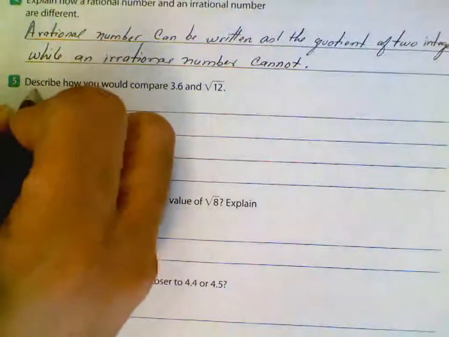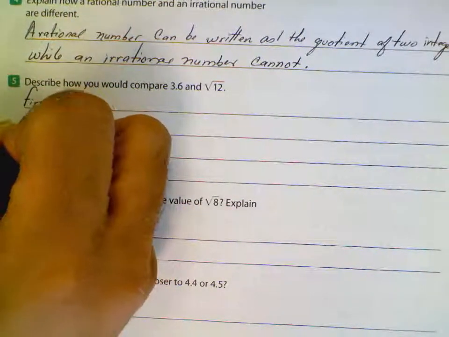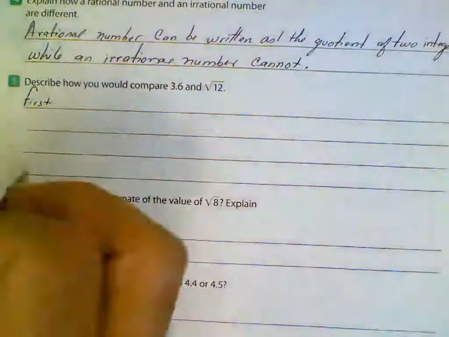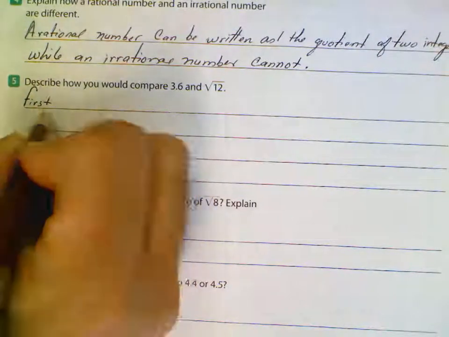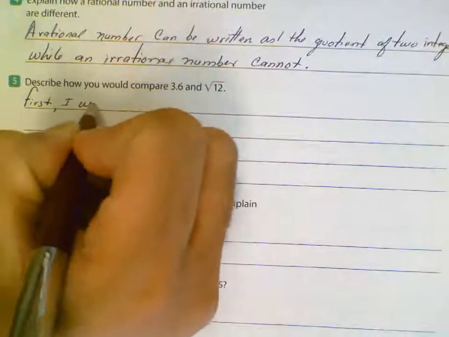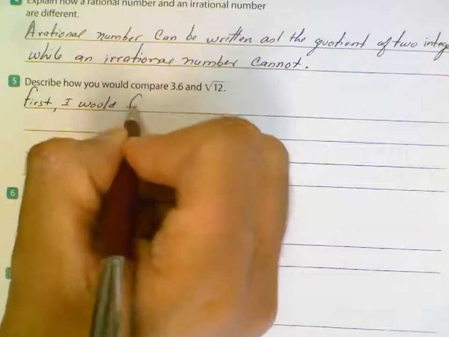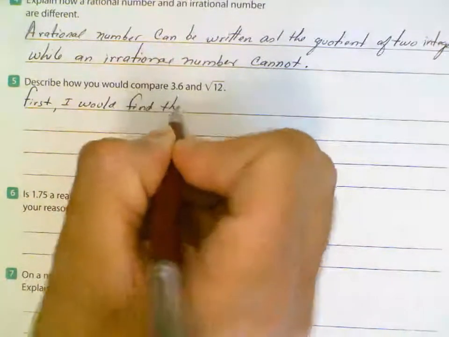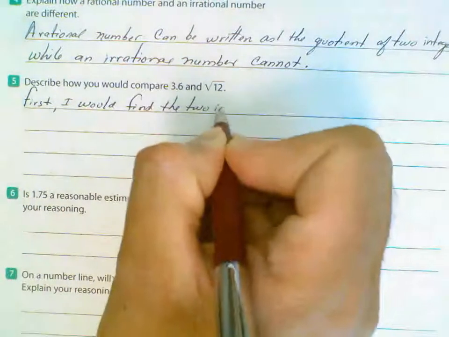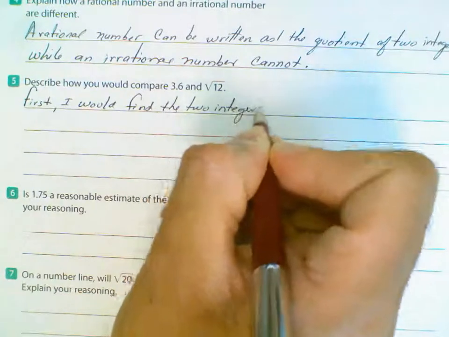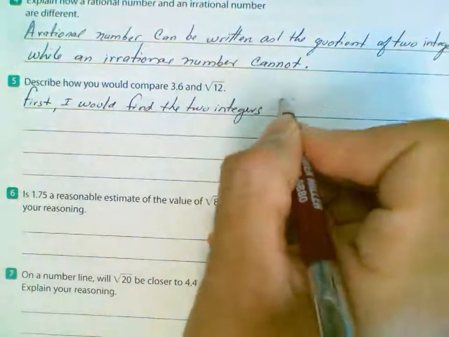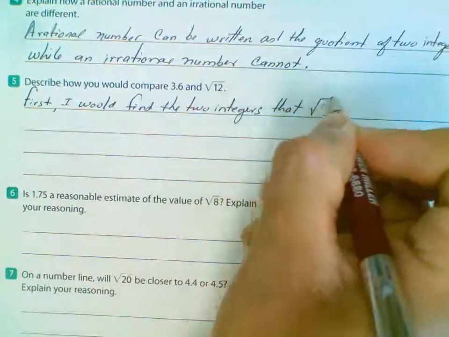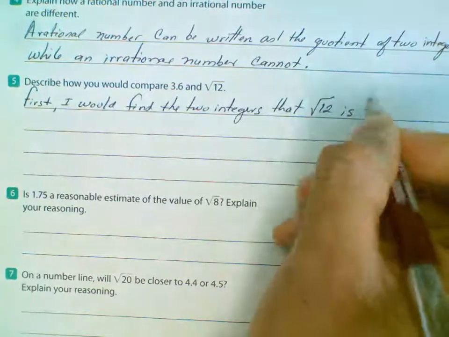So first, I will find the two integers that the square root of 12 is between.